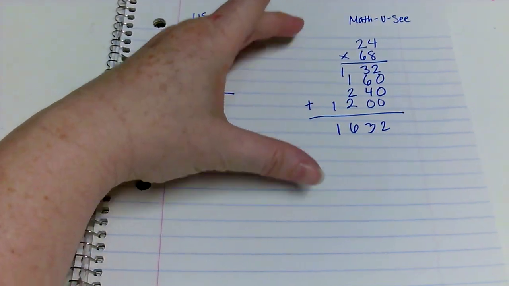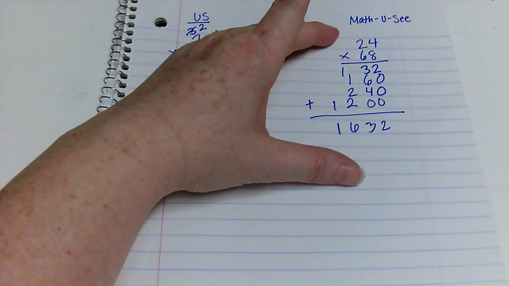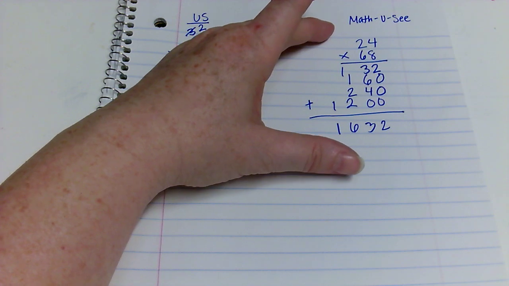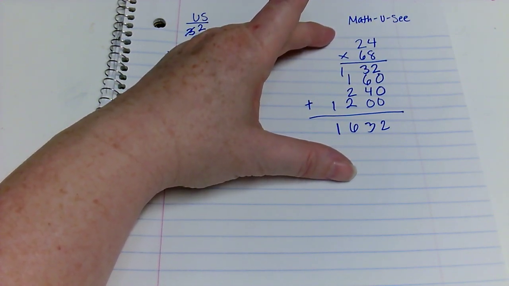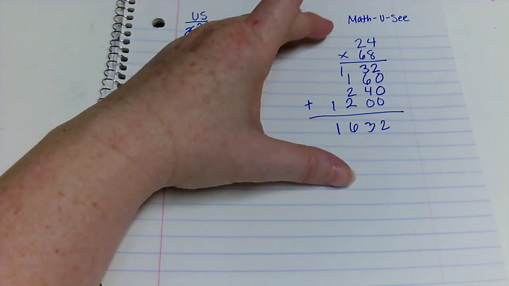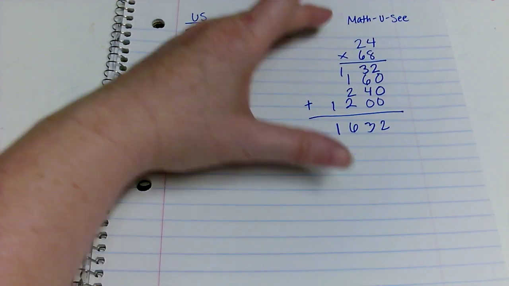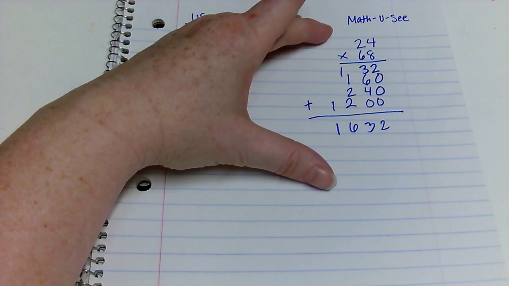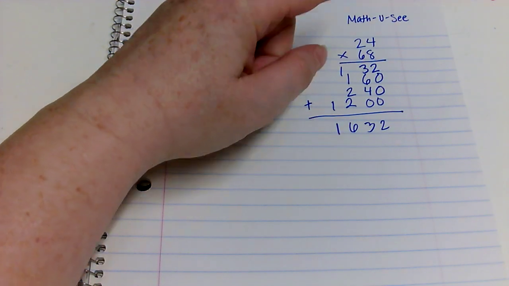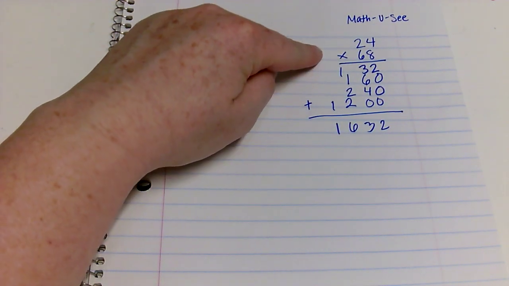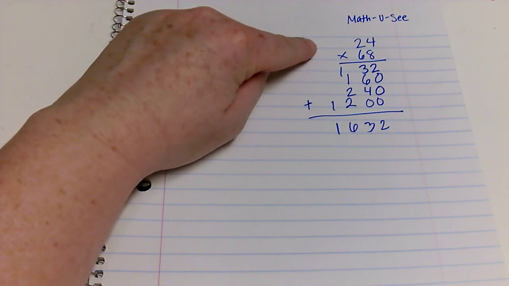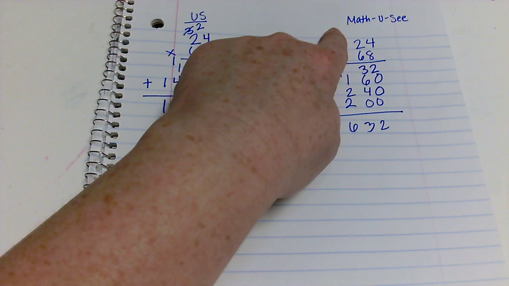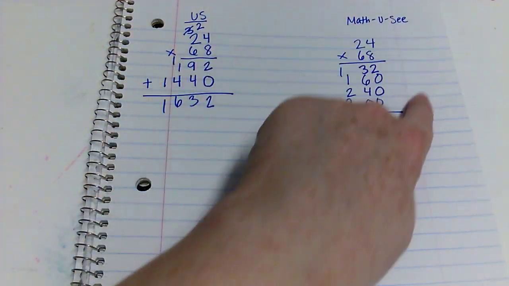Now, I guess I'll tell you my thoughts. I love the idea of this because I think it truly shows an understanding of place value. If the kid understands place value, they're going to have no problem with this. Because they're going to understand what they're actually doing. It also makes mental math of large multiplication problems much easier if you can keep that all straight in your head, right? So I totally love the idea of this Matthew C.